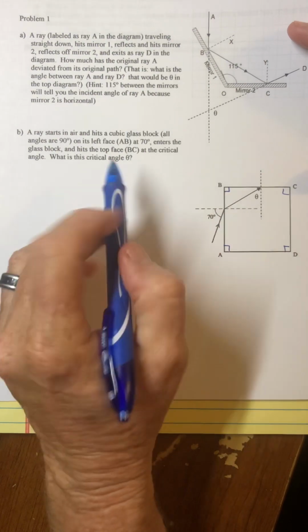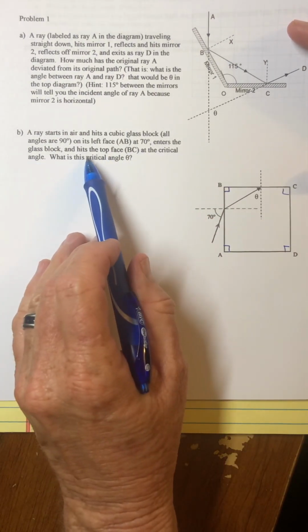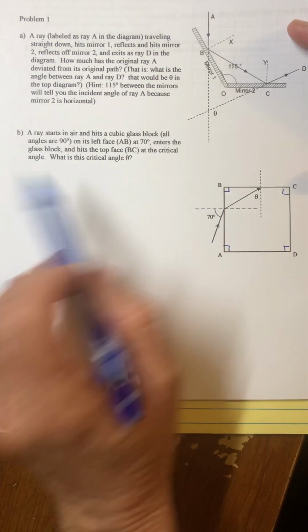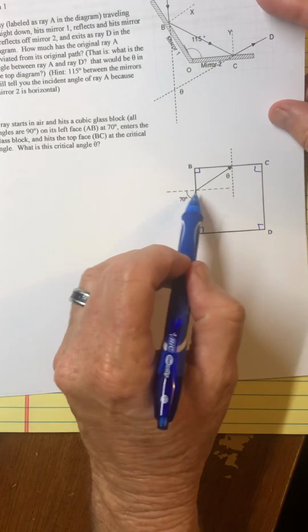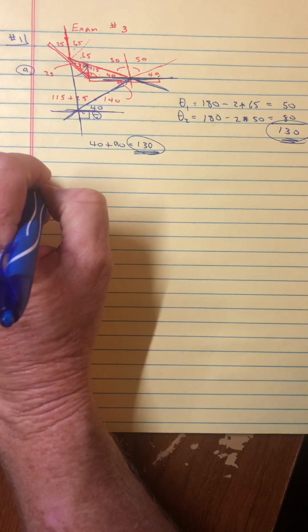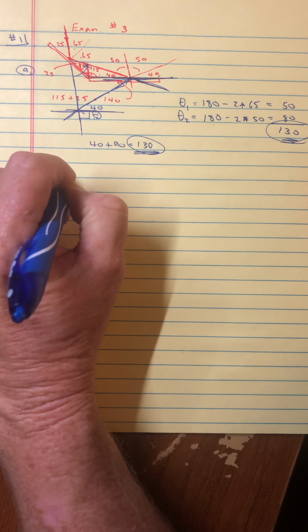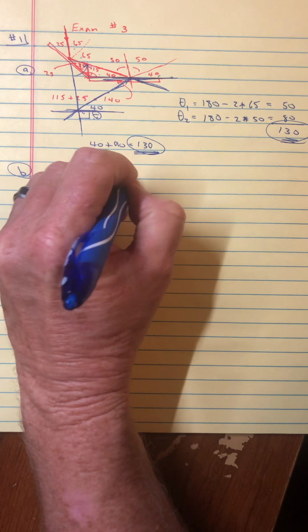It enters at this face AB at 70 degrees, hits the top face BC, and the key here is it hits it at the critical angle. So if I look at this first surface coming in and apply Snell's law, which is n1 sine theta 1 equals n2 sine theta 2.